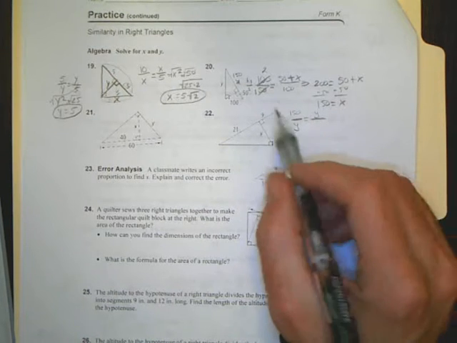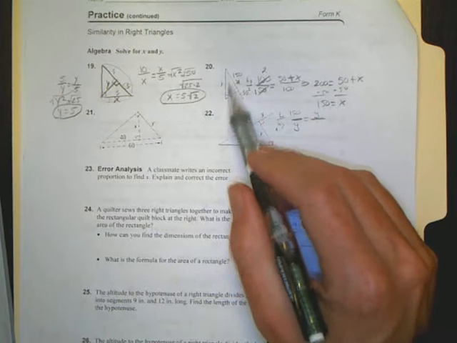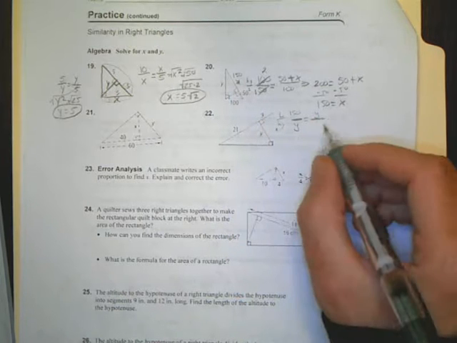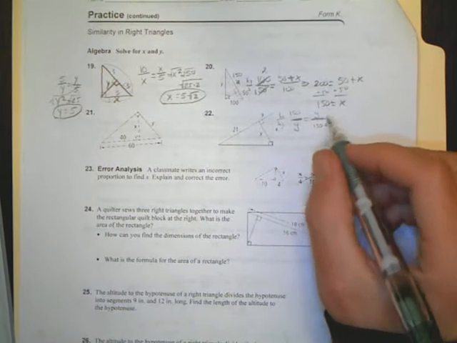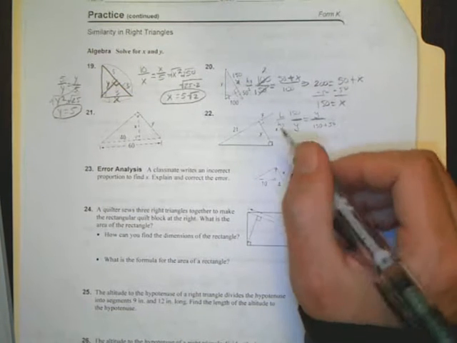So which one has my long side? If that's my long side, my hypotenuse is 150 plus 50, which is 200. So let me just do that again, because I'm talking out loud and thinking while I'm doing it.